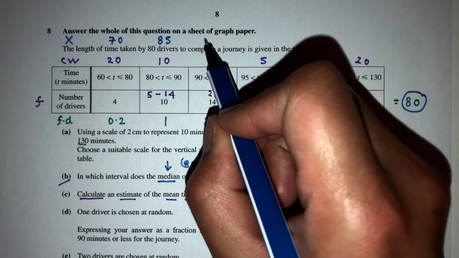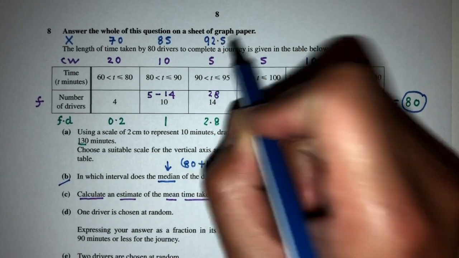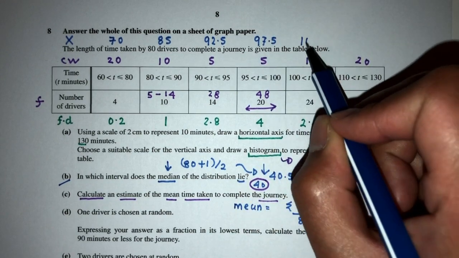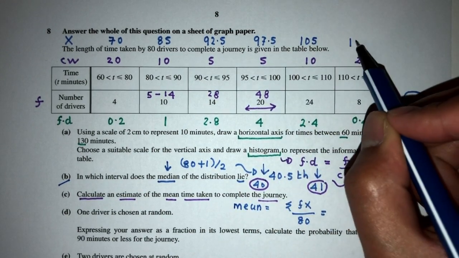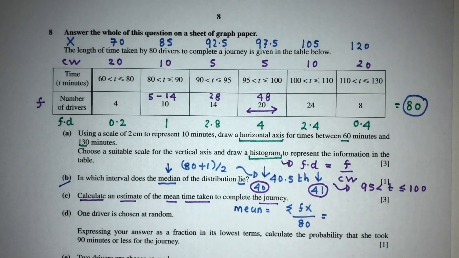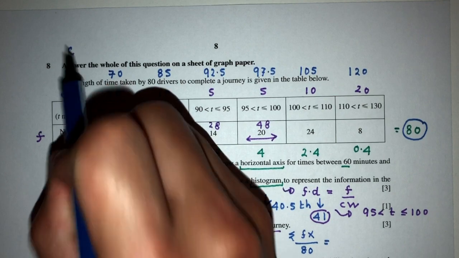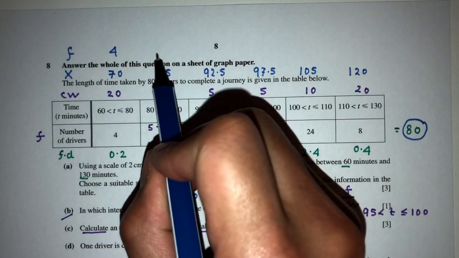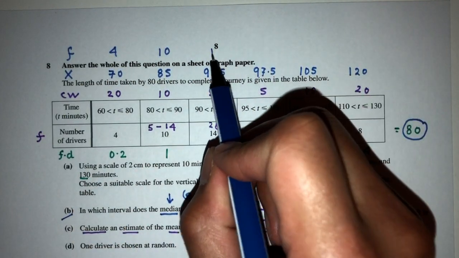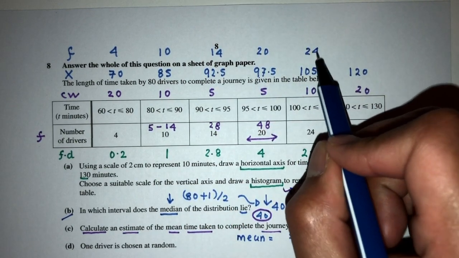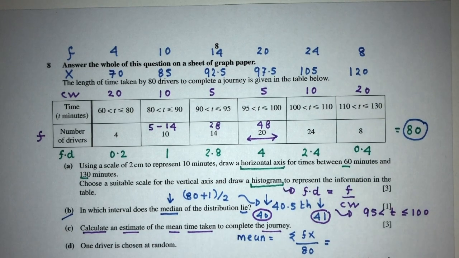So same thing, 92.5, 97.5, and 105, and 120. That will be x. Now frequency is here. Let me write this down here as well. F will be 4, 10, 14, 20, 24, and 8. This is the value of f.